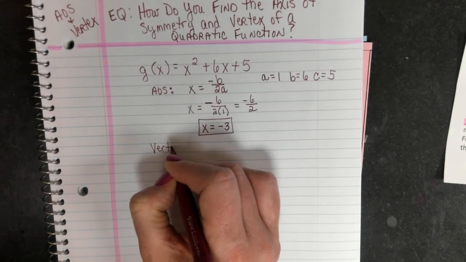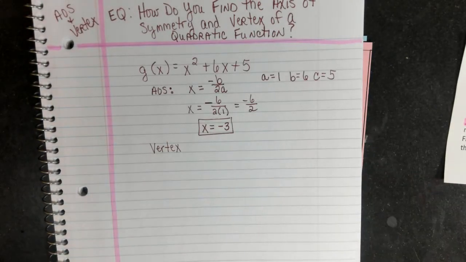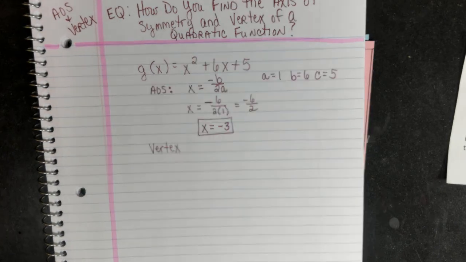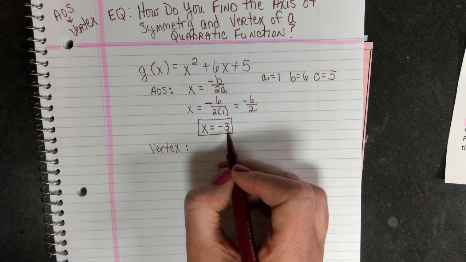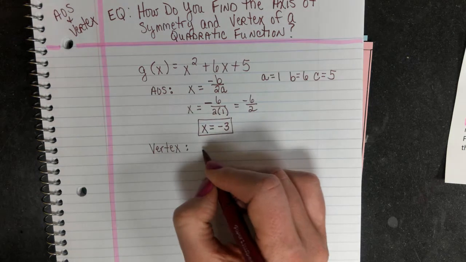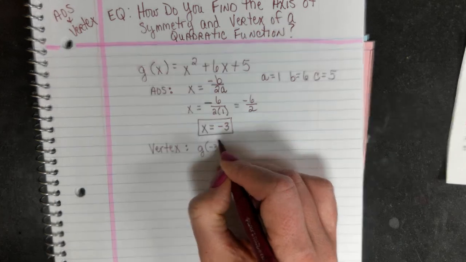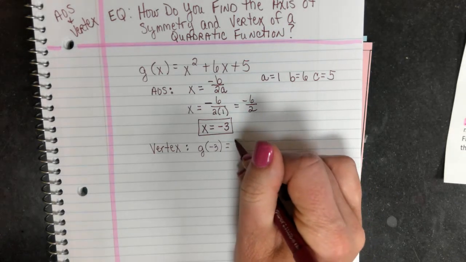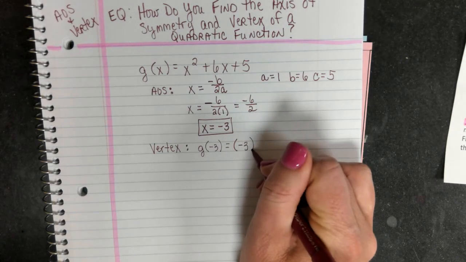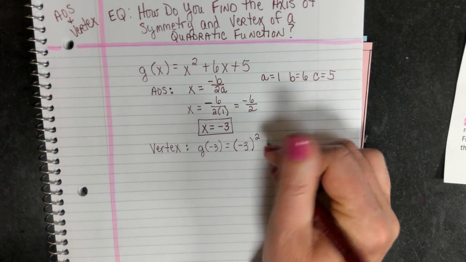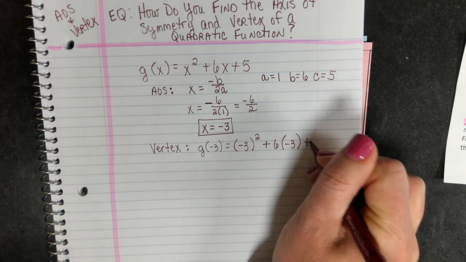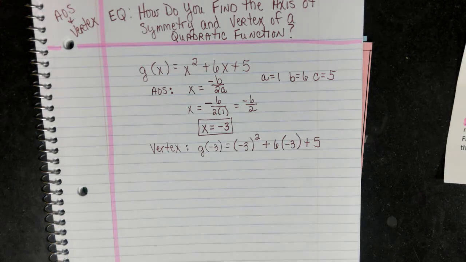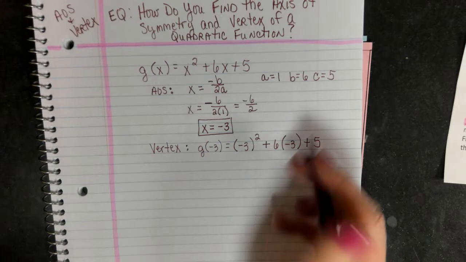So now for our vertex, we know that our vertex is on the axis of symmetry. So we can take this value that we got for our axis of symmetry and plug it back into our equation for x. So I'm going to say negative 3 squared, notice I put that in parentheses, plus 6 times negative 3 plus 5. Now you can absolutely use your calculator for this.